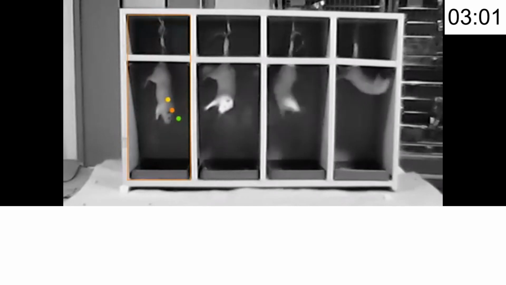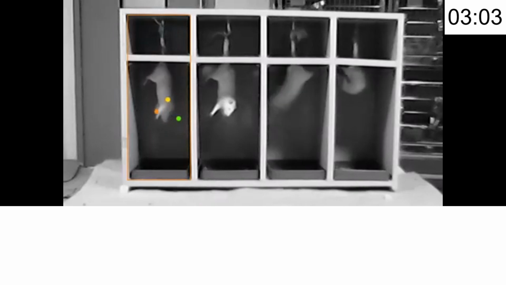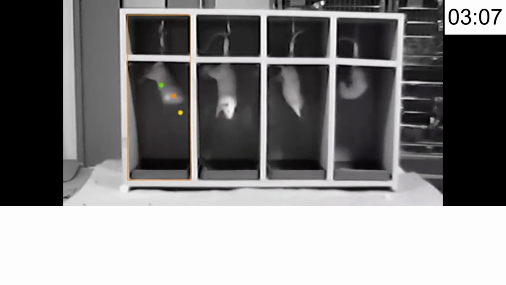So you can easily decide whether the drug has an effect or not. If it is showing immobile time, then the animal is depressed, and if it is showing activeness, then it is not depressed. So this is how you can judge.